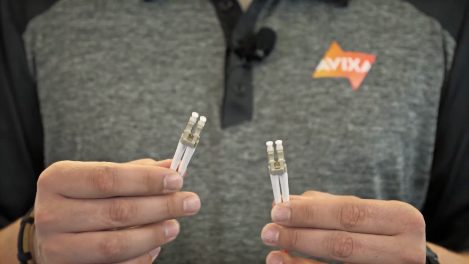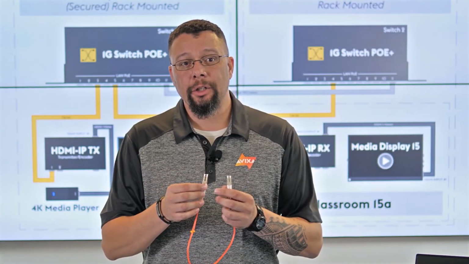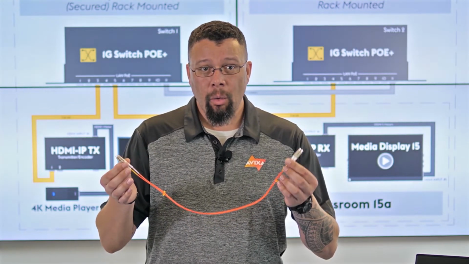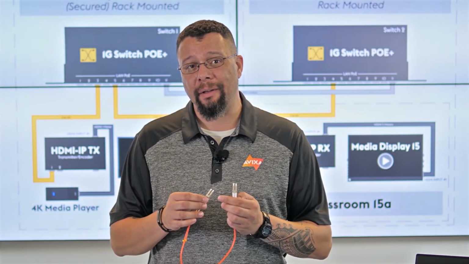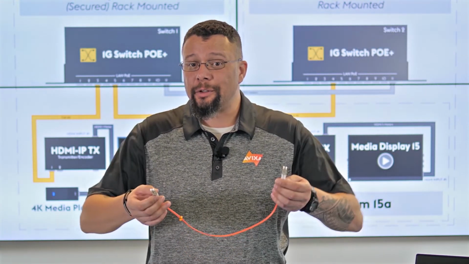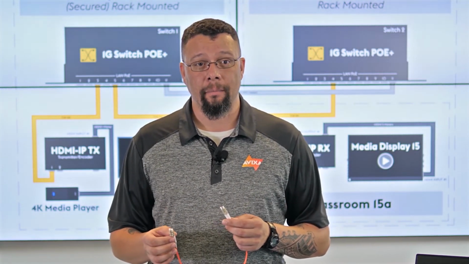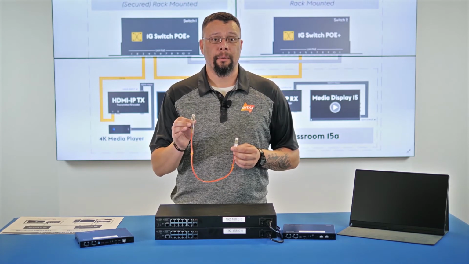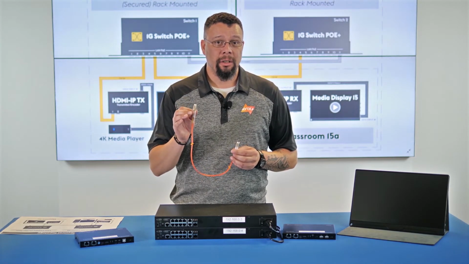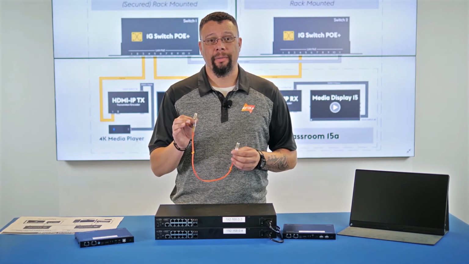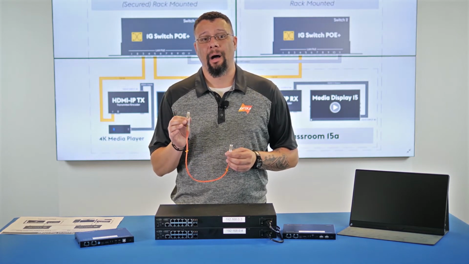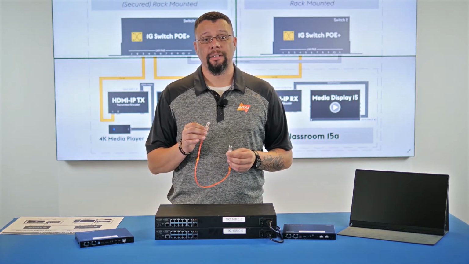Here is a multi-mode duplex cable. We can use the short jumper, or we can use up to 550 meters of cable, which for those of you not familiar with the metric system is right around 1,800 feet. Not only does this optical cable increase our reach, but it also provides a transport method that is impervious to both EMI and RFI interference.